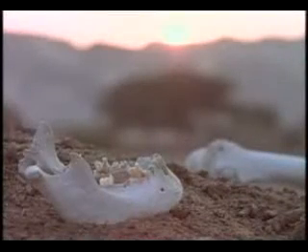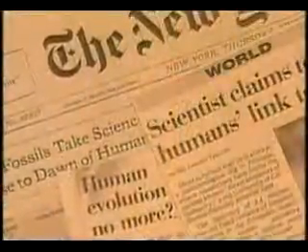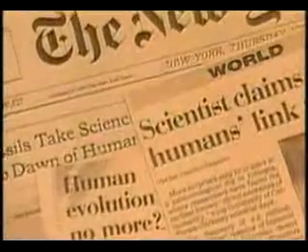Every so often a skeleton is found in Africa. Its discoverers describe it as being the missing link. The headlines come and go, and then later on, that skeleton, those bones are reclassified either as human or as ape. And so far, the missing link is still missing.